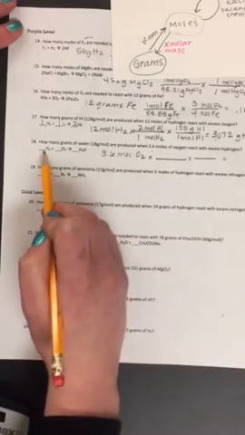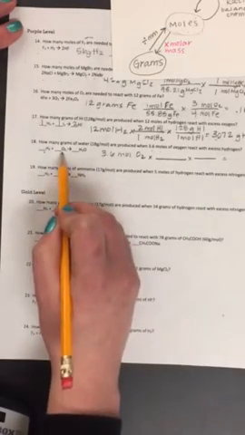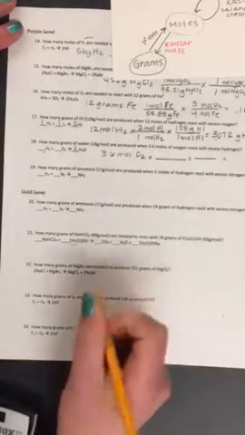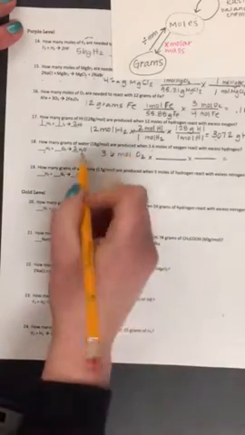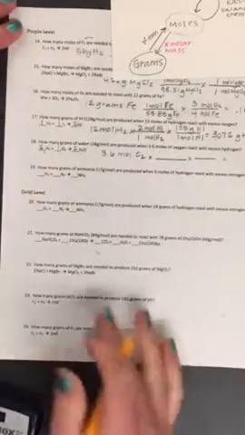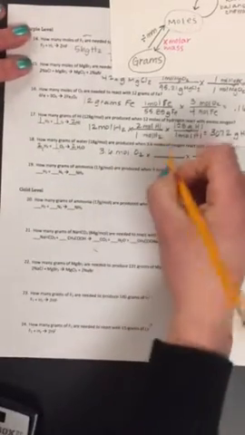So we need to balance the chemical equation. We've got 2 hydrogen here, 2 here. We have 2 oxygen here, but only 1 here. So we need to make this a 2. When we do that, we now have 4 hydrogen. So we need to make this a 2 as well. And now we're balanced.